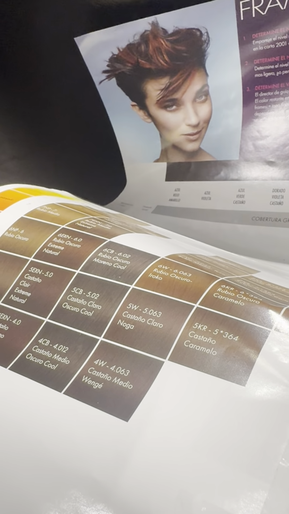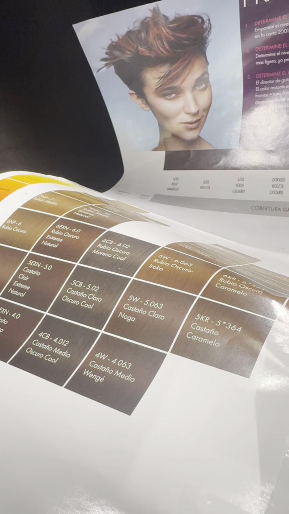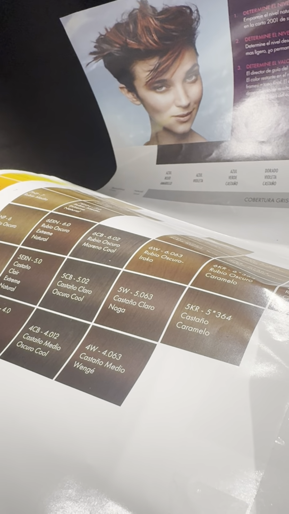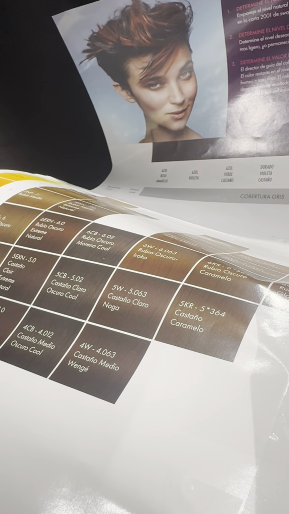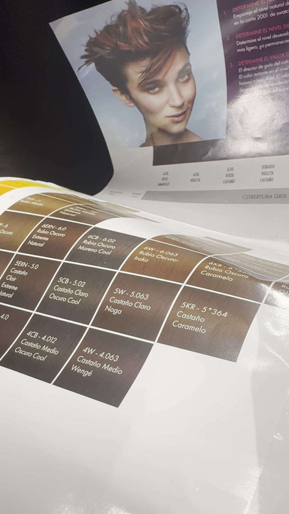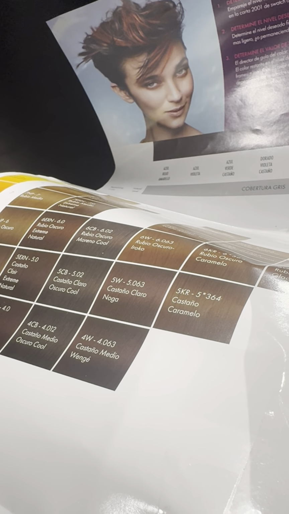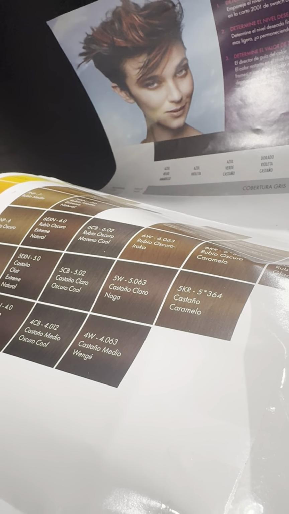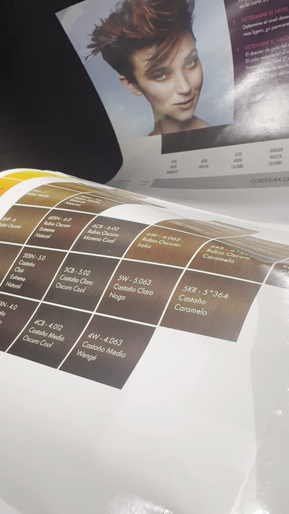Determine the natural level, determine desired level, determine tonal value of desired level, determine correct developer, and determine the percentage of gray hair. Excellent.